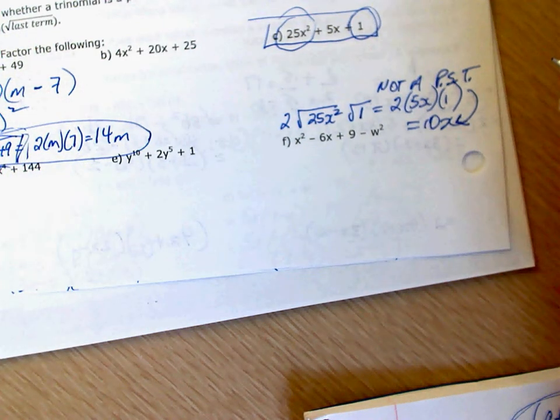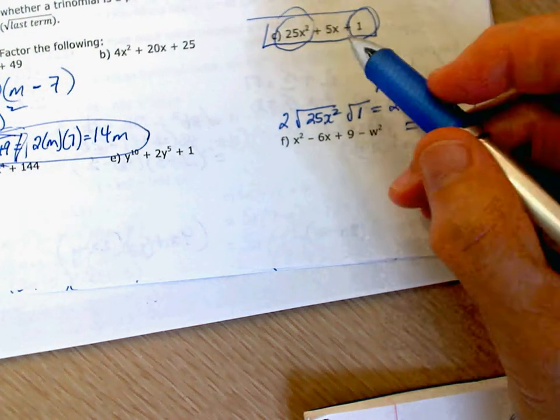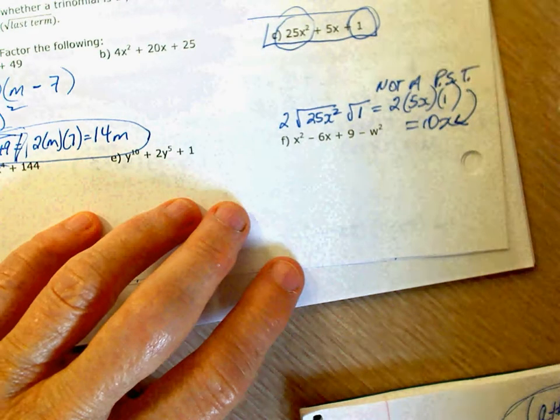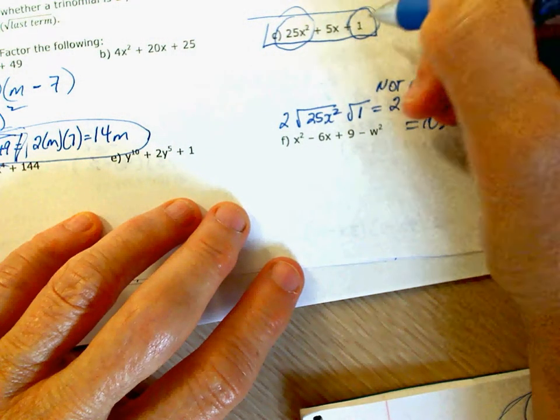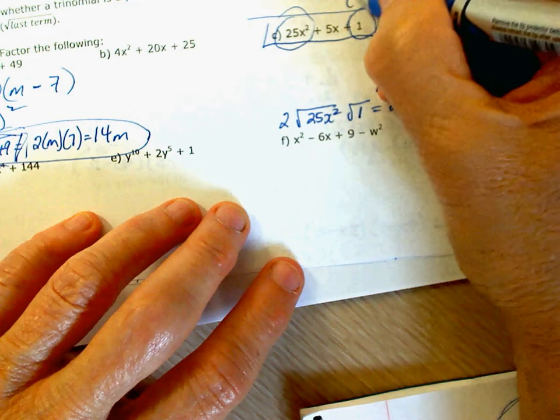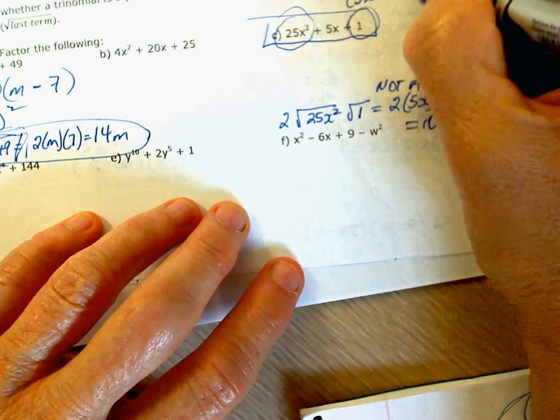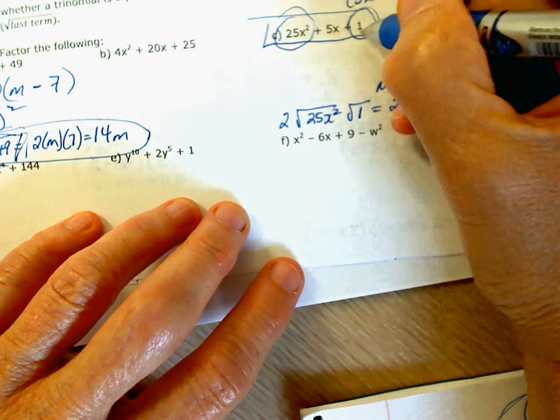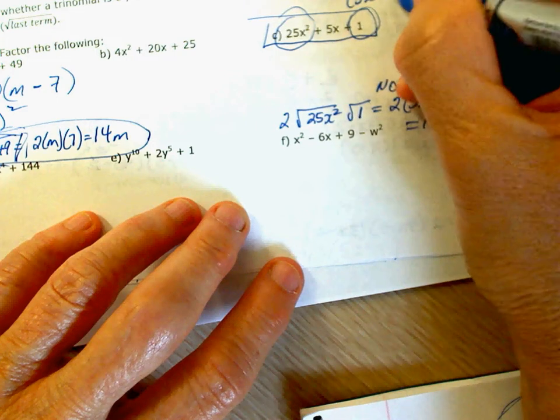Can we factor this? I don't think so. Let's see. 5x, 5x. The only way to factor this last term is plus 1 plus. No, I don't think so.